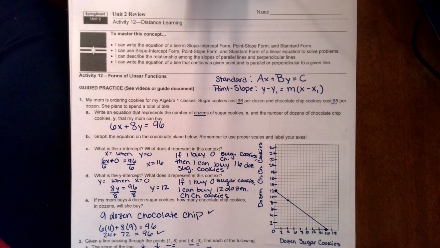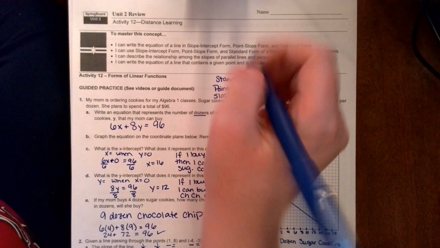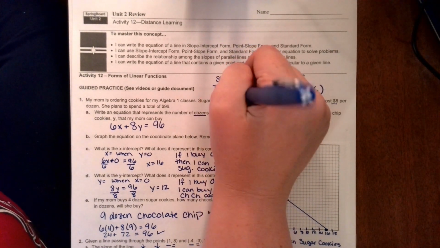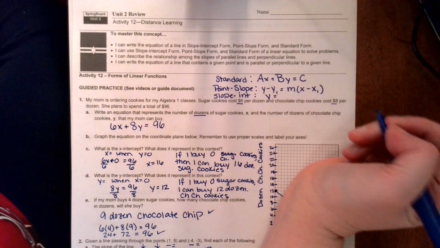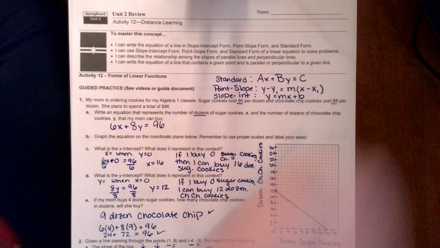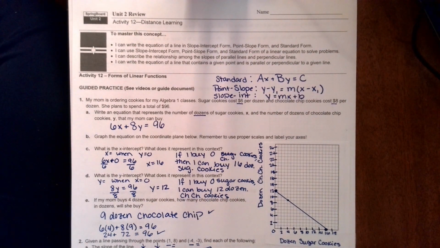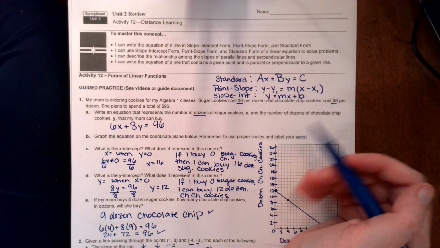So y minus y1 equals m times x minus x1. And then we also have slope-intercept, which is coming up next, so I'm going to go ahead and write it. So slope-intercept, everybody knows slope-intercept: y equals mx plus b, where m is your slope again, and b is your y-intercept. And that makes for easy graphing when you have your slope and y-intercept.